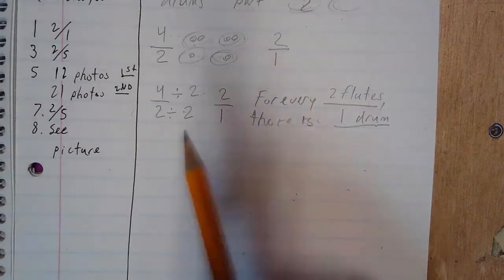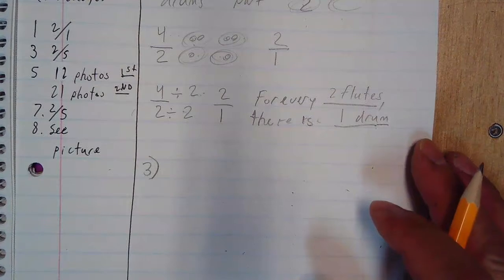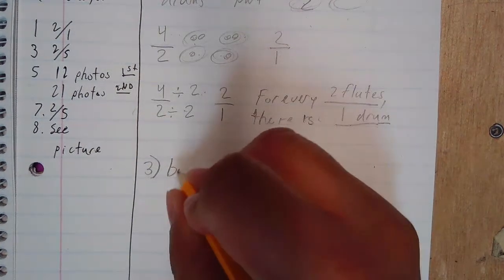All right, number 3. Now, if you see a problem with a little house on it, it means that it's supposed to be harder than the rest. But I will prove to you that you can do this, okay? So let me read the problem. A class has 6 boys and 15 girls. What is the ratio of boys to girls? All right, boys to girls.